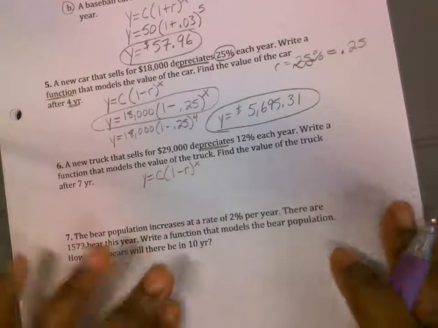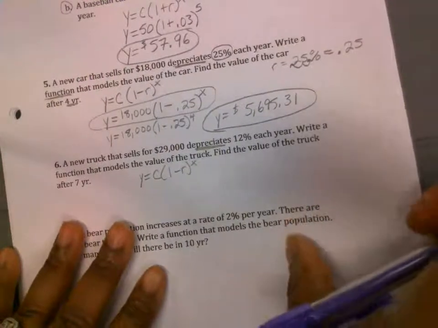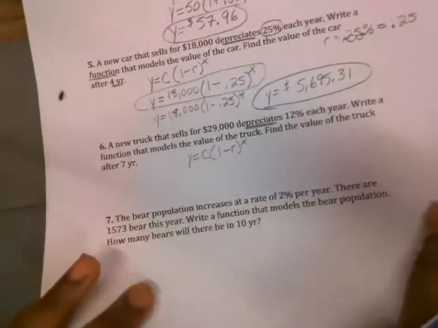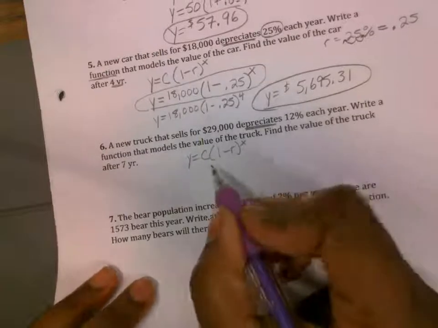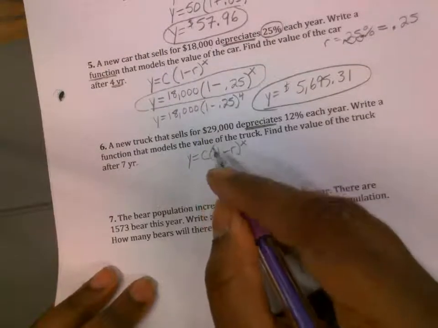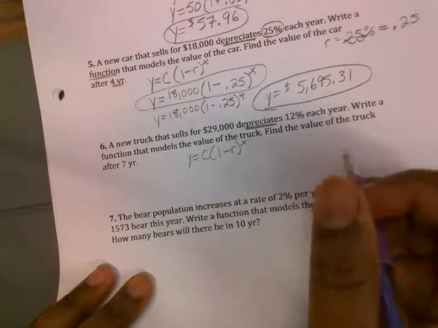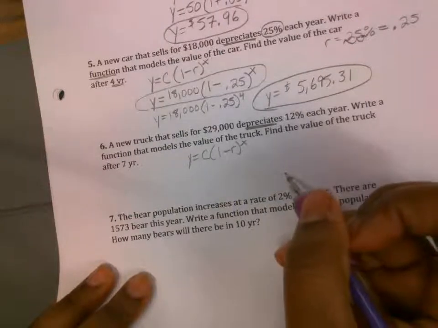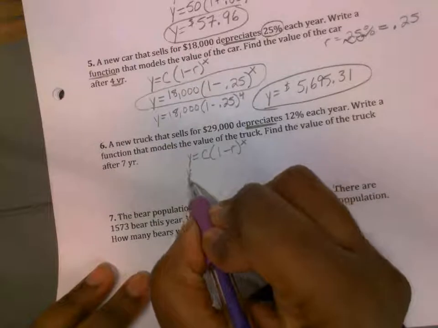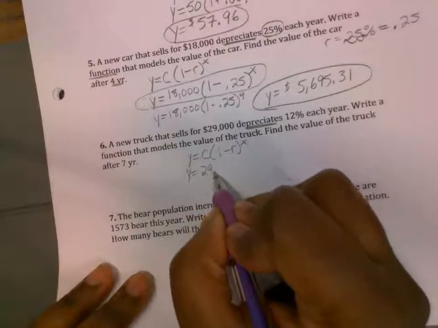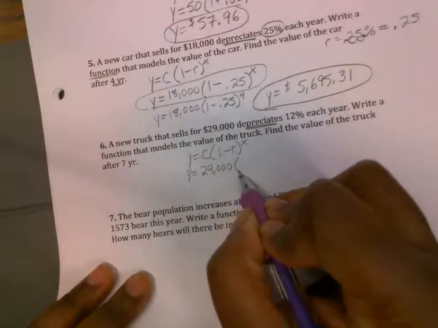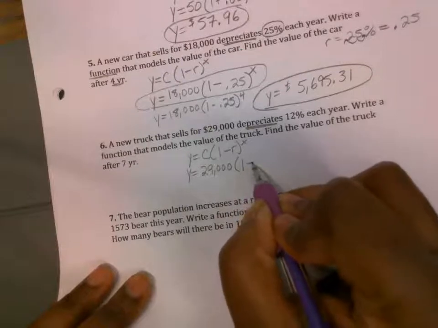Okay. So we're using exponential decay here. So what are we going to put in the place of C? Rolando, Matthew? Okay. Very good. 29,000. Parentheses, we got 1 minus.